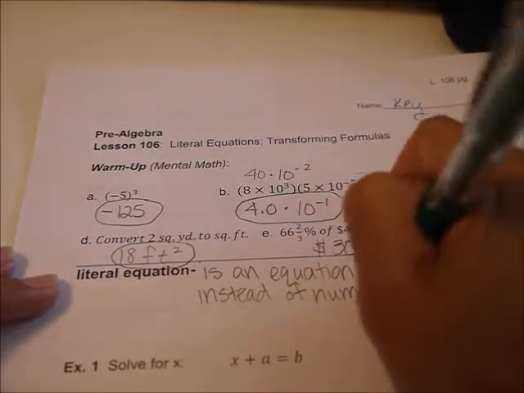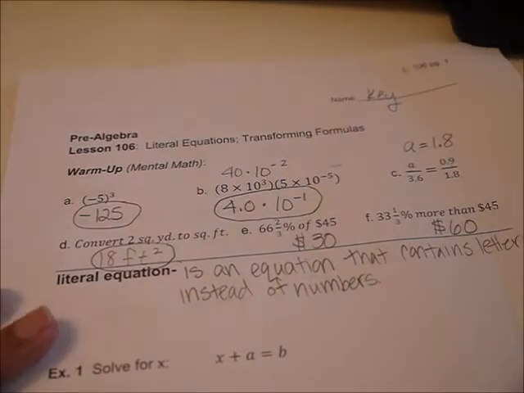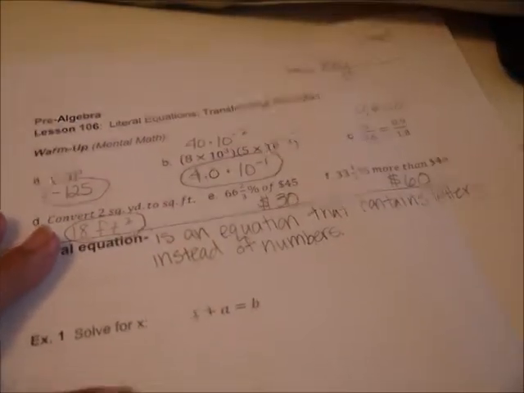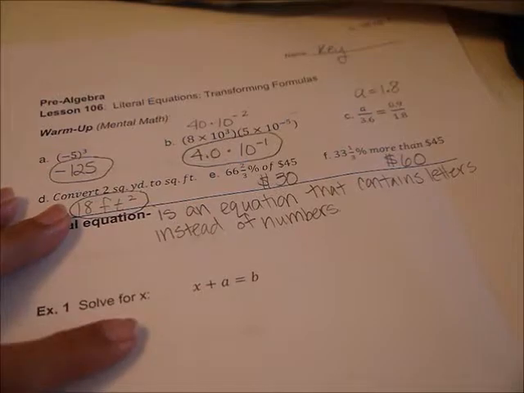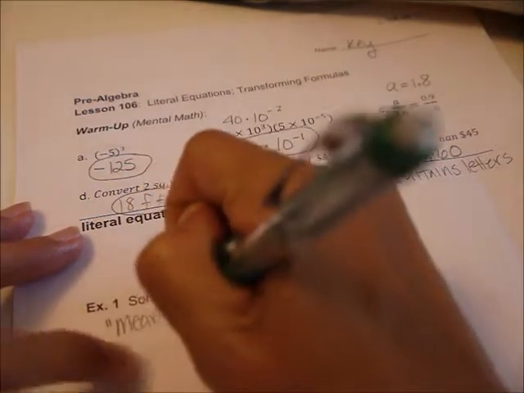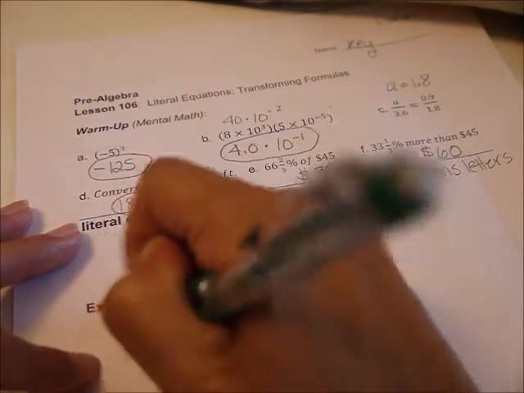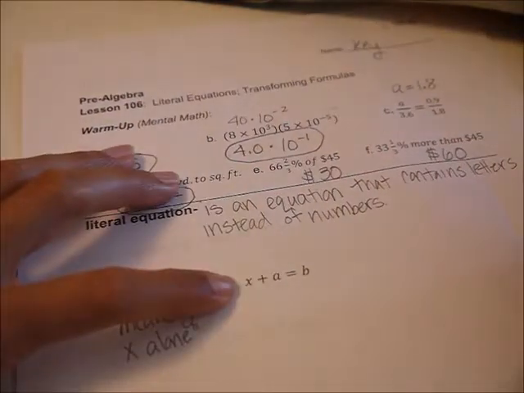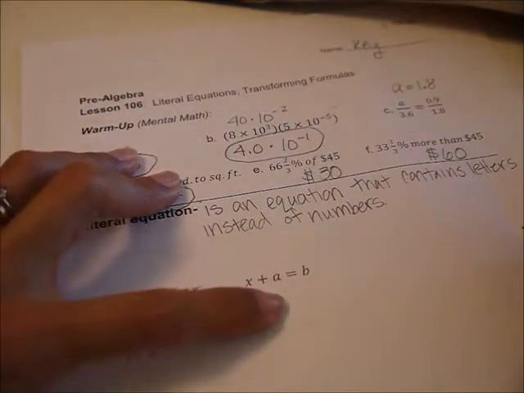So they're all letters, but they follow all the rules we've learned. Here it says solve for x. What that means, write this down, means get x alone.